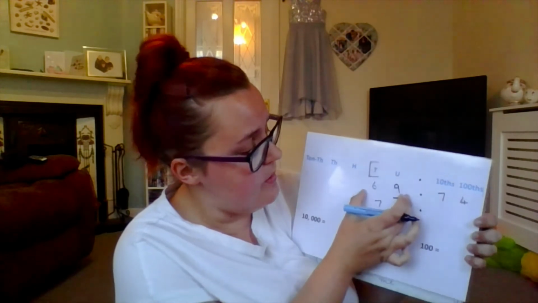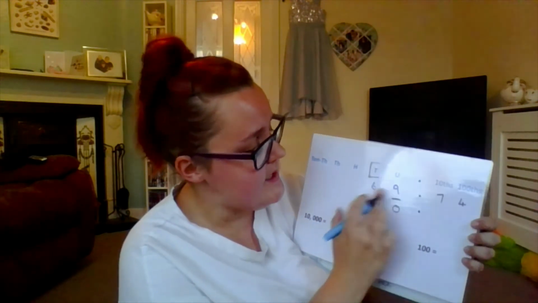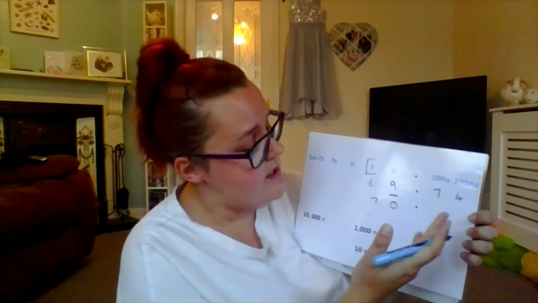Because even though you can't raise the score of what's in your units column, if you raise your whole number, so your tens and your units, if you raise it one more, it will give you 70. So my answer, if I was rounding 69.74 to the nearest whole number, my answer would be 70.